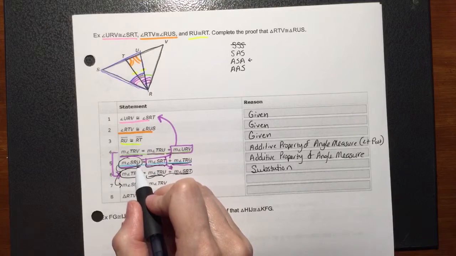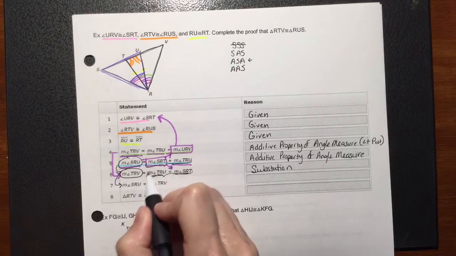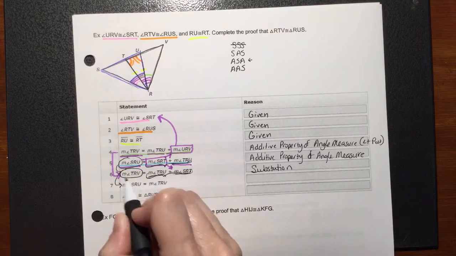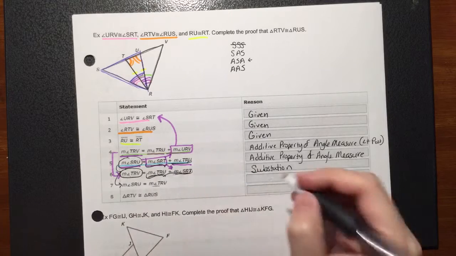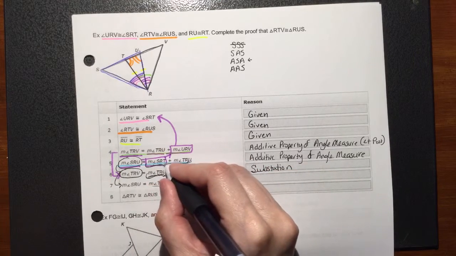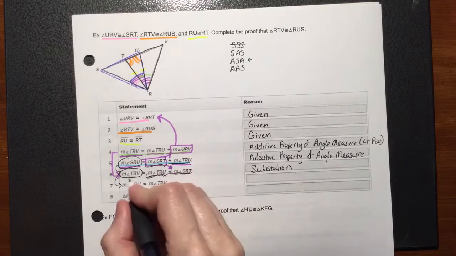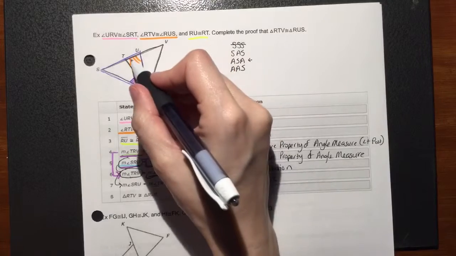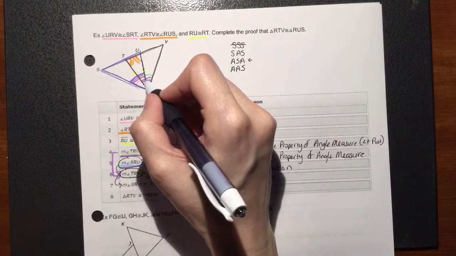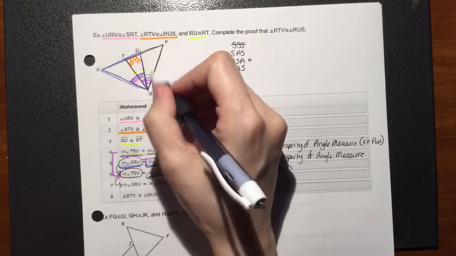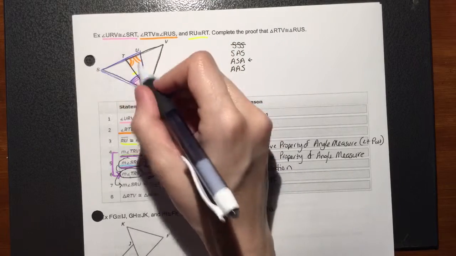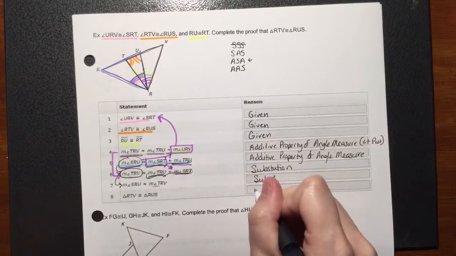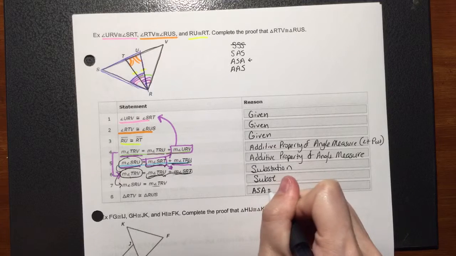A way to look at it is the measure of angle SRU is going to be equal to that plus that. Well, that plus that is also equal to the measure of angle TRV. So instead of the measure of angle SRT plus the measure of angle TRU, it's going to be equal to TRV, so substitution. So there's our angle, our side, our angle for that first triangle. And in the blue triangle, that angle and that side with that angle will give us angle side angle congruency.